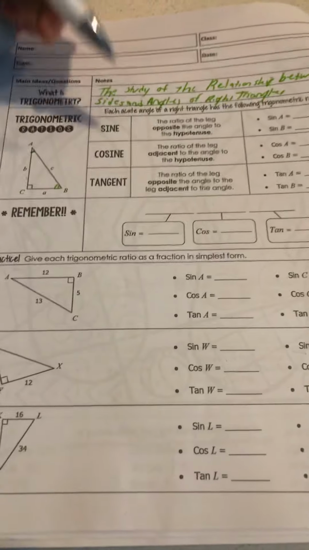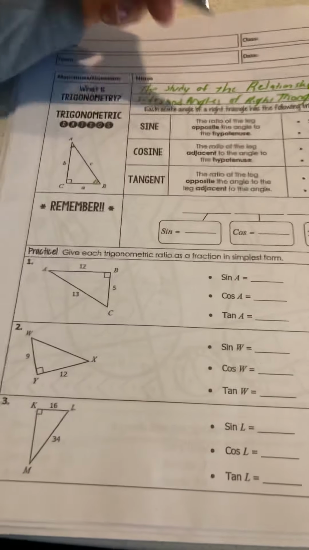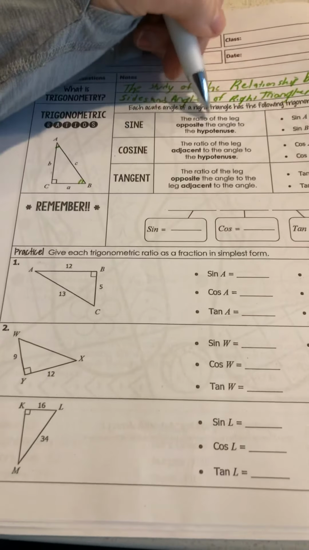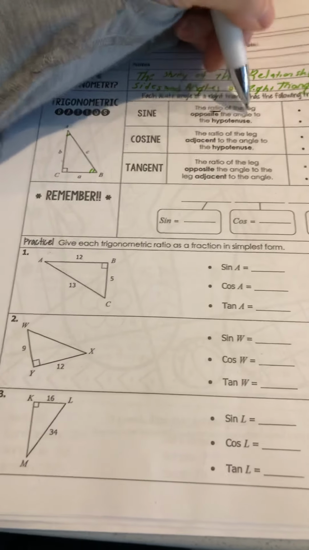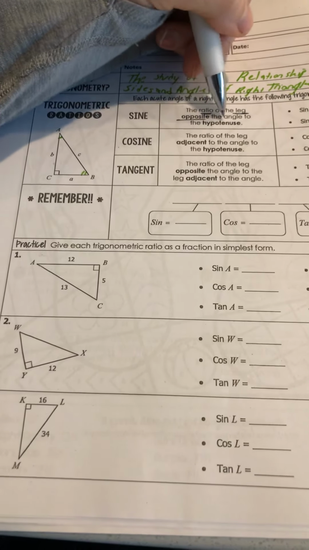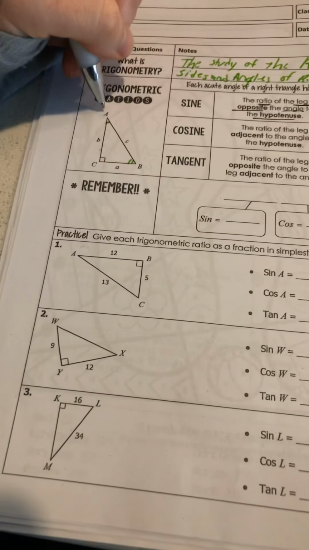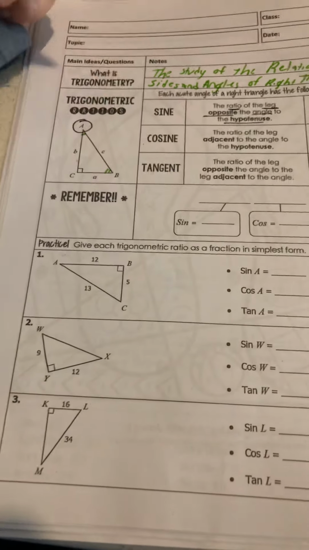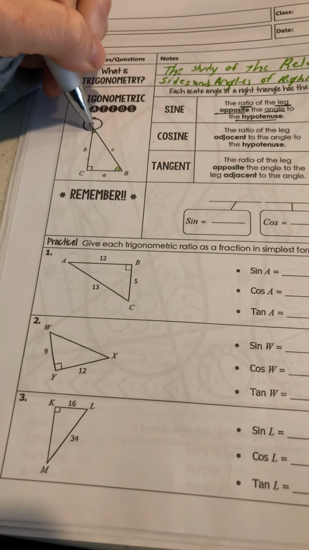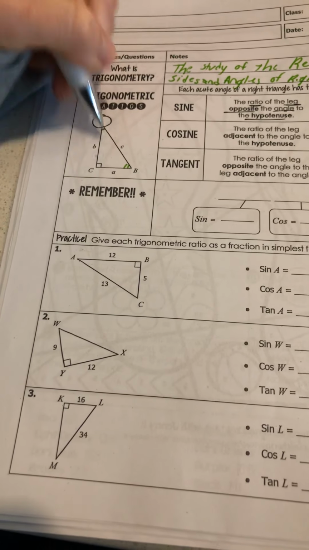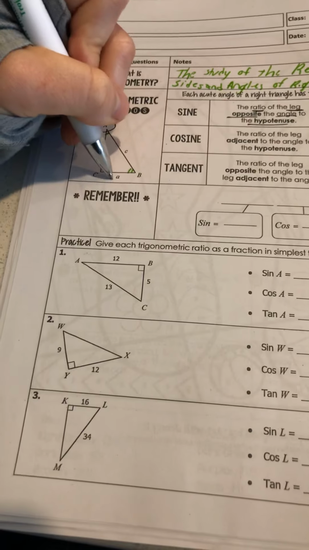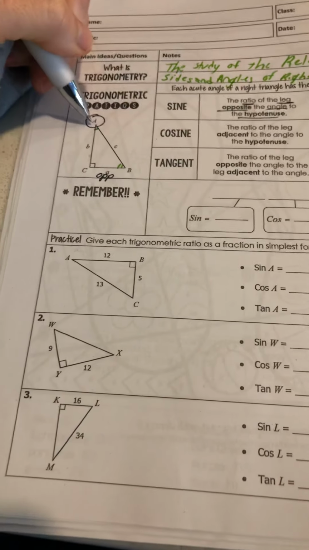So, sine, cosine, tangent. Sine is the relationship, the ratio, of the leg opposite the angle to the hypotenuse. So if we look at angle A, it is right here. The side that's opposite of it, so if we drew a line, the one that doesn't touch it, is little a. I'm going to label him opposite, okay?